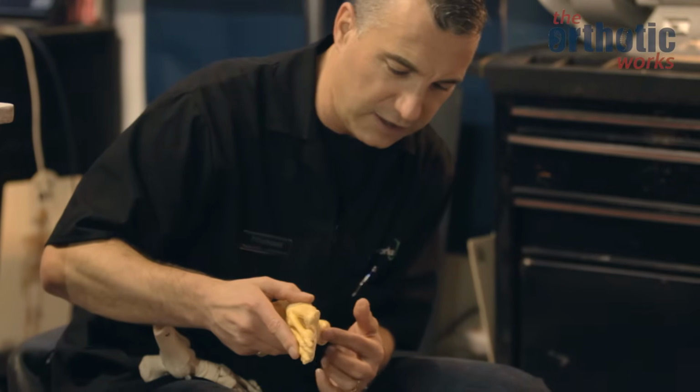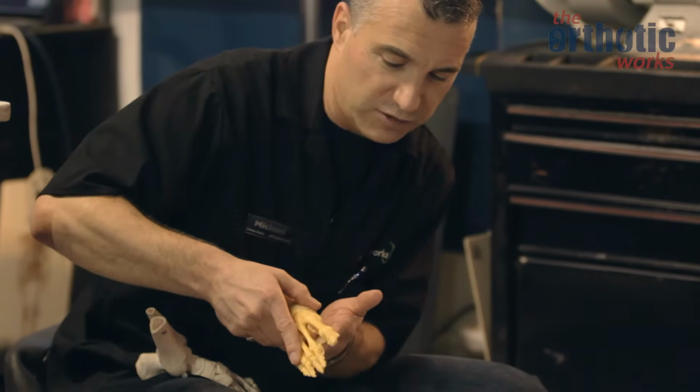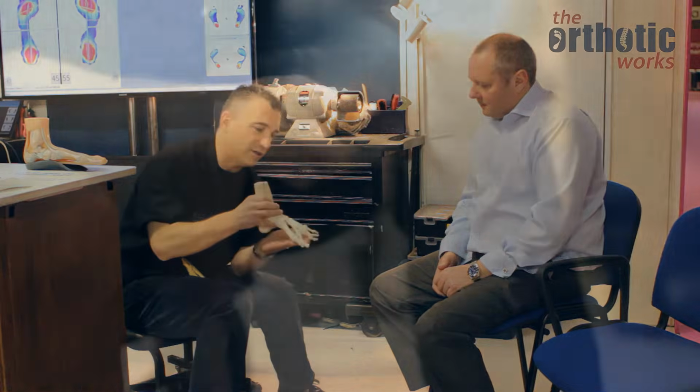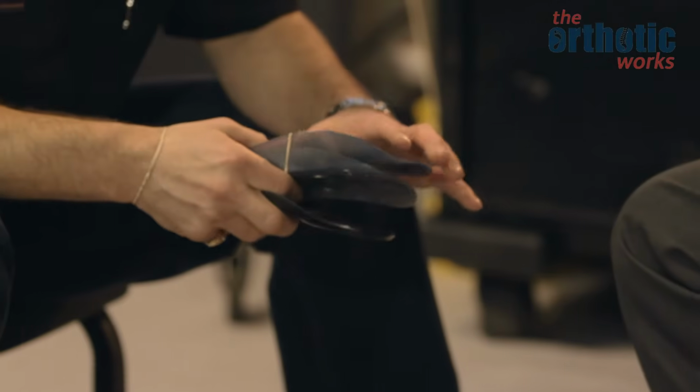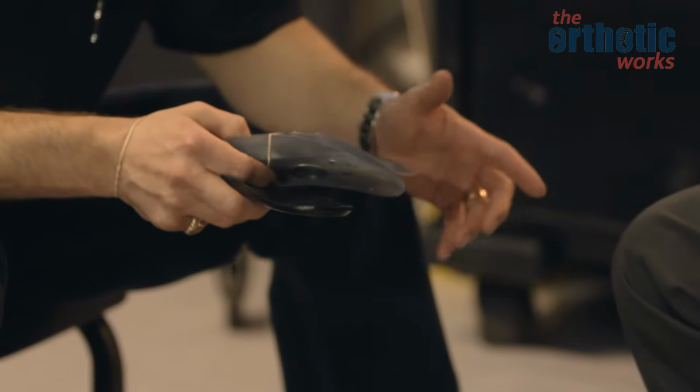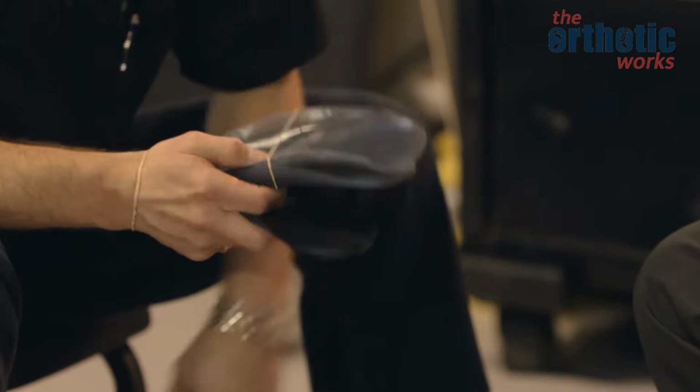Once a client is interested in seeing how we can help them, we'll have them sit down and explain to them using different models what exactly is happening in their foot. A lot of times explaining the foot structure helps understand why a foot may operate the way it does. Once I have the client tested, we can then show you the different product lines that we have available that can alleviate your certain specific conditions.